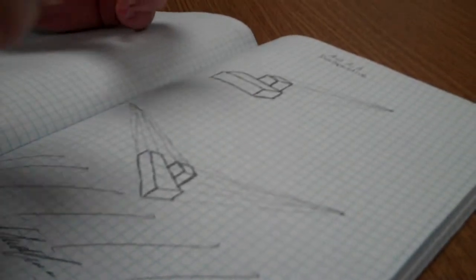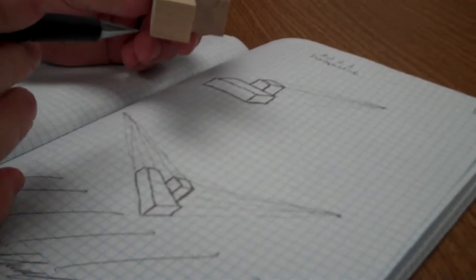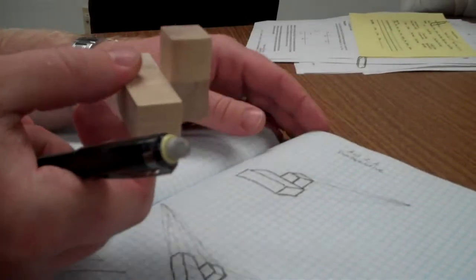Okay, so I'm going to go ahead and create this once again as a 3-point. You can see that I did my 1 point, my 2 point of the same object. So this corner here is the only line that's going to end up being vertical in my 3-point.